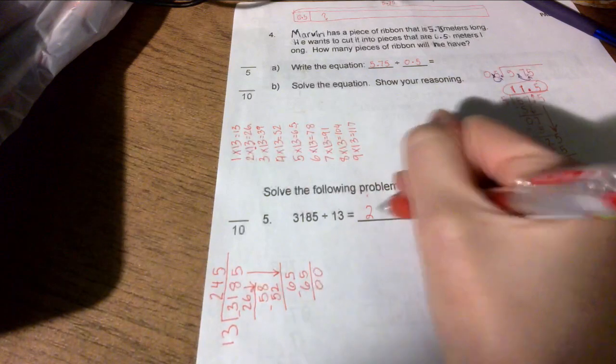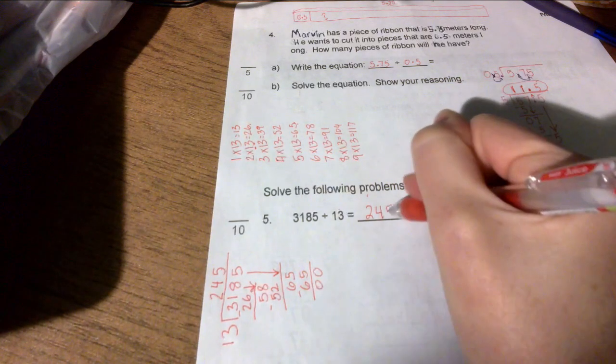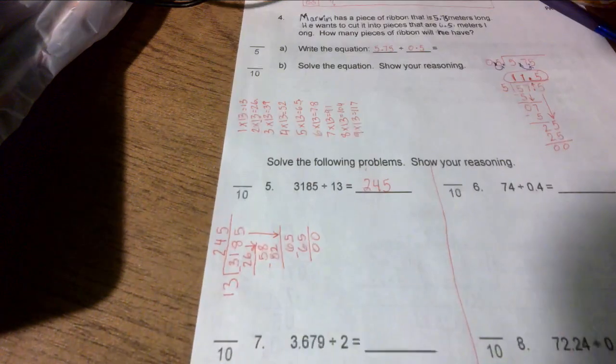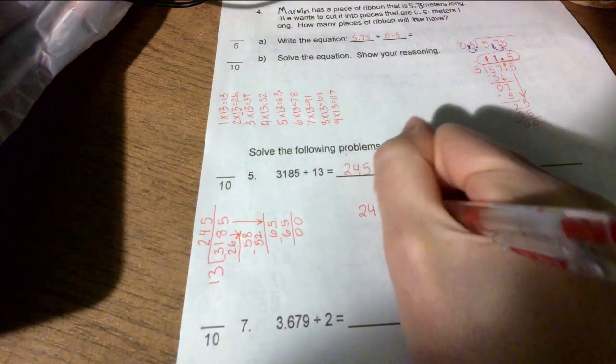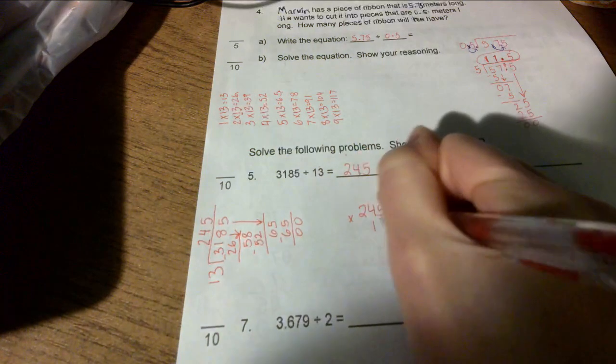I can get exactly to 65 if I go 5 times. 5 times 13, it says right here, is 65. 0, 0, and nothing to bring down. I'm done. Make sure that I write my answer on the line, 245. I can also check my work by taking 245, multiplying it by 13.